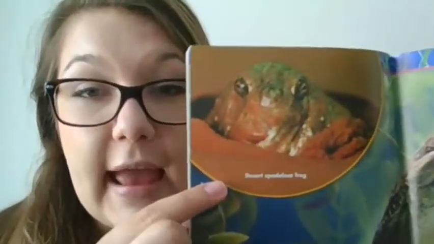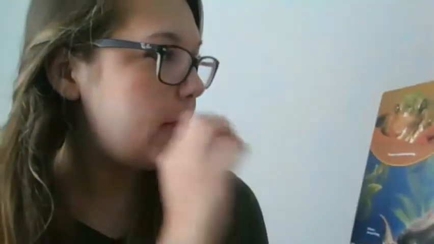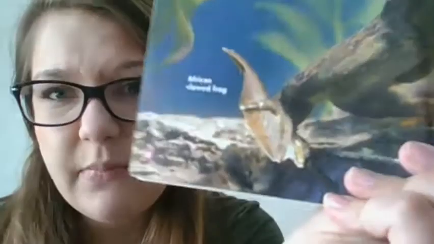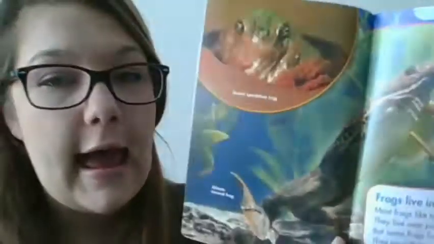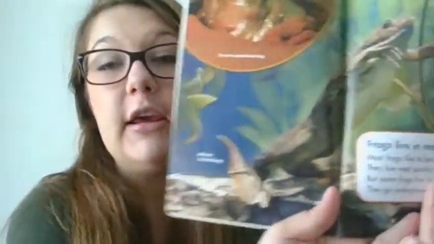All right, here we go. We got some more cool pictures. All right, so once again, we have a caption. This caption says desert spadefoot frog. That's a cool looking frog. Looks kind of like it's using camouflage even to blend in with the mud. You remember that word? All right, and then down here we have another caption, African clawed frog. Now, it doesn't look like they really have claws, right? But maybe their feet are webbed differently, all right? Let's take a look at what they are telling us over here.